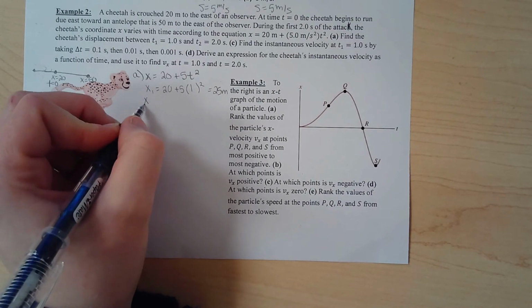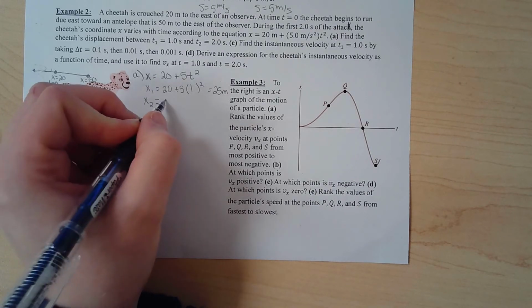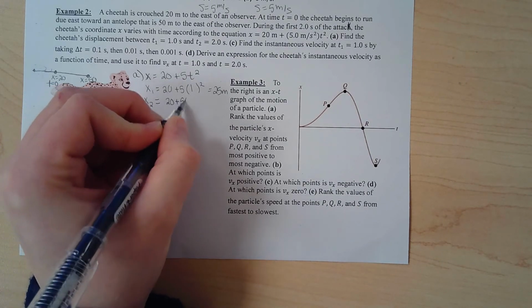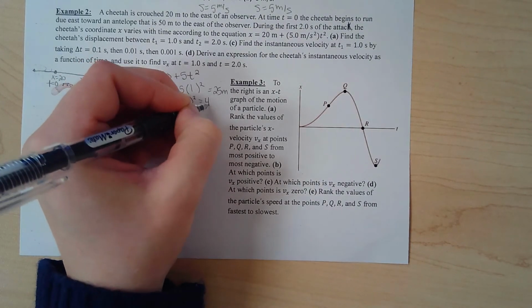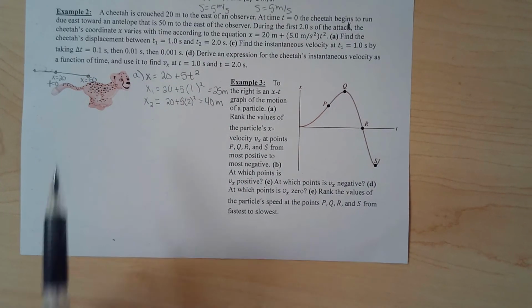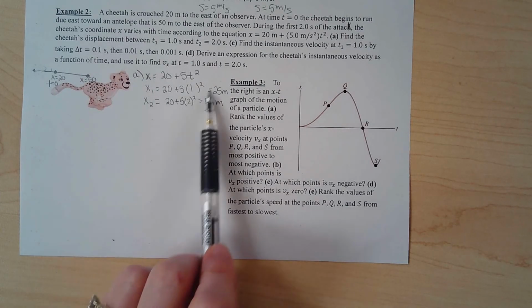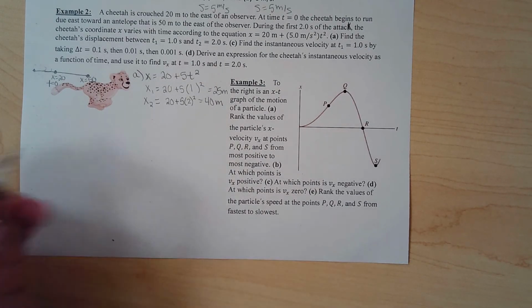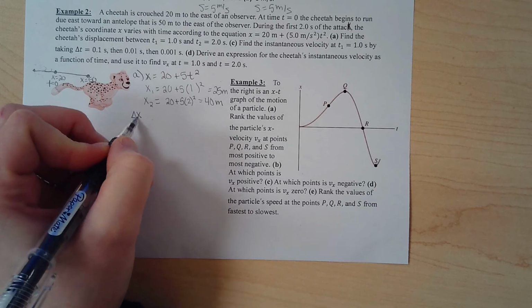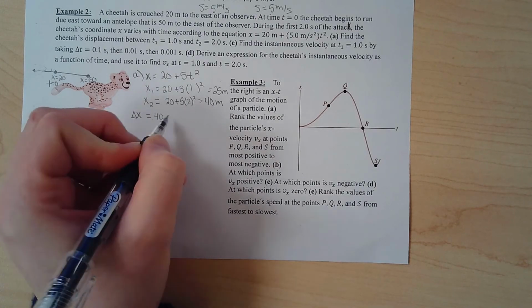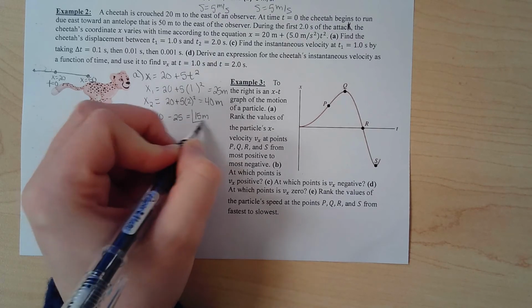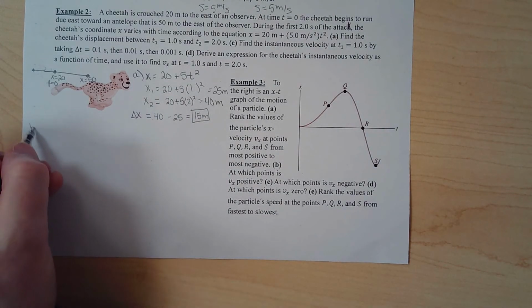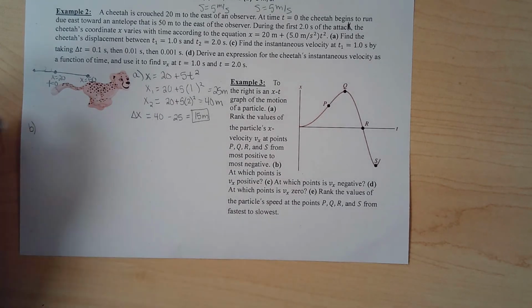Next, they want to know where is his position after 2 seconds. So we do 20 plus 5 times 2 squared. So that's going to be 20 plus 20, so we get 40 meters. But part A wants his displacement between t equals 1 and t equals 2. So the displacement is the second one, 40, minus the first one, 25. So his displacement is 15 meters altogether. Now for part B. I guess it's part C they have.